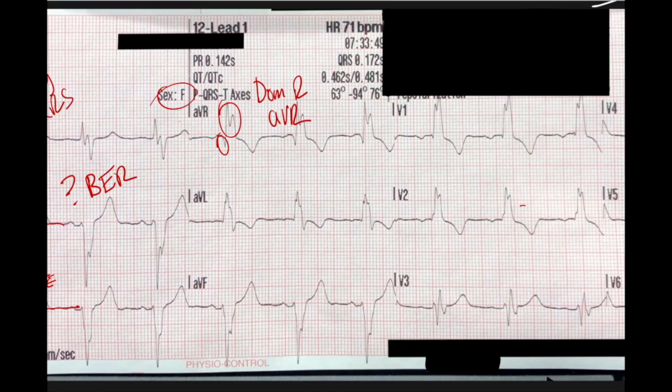In aVL, P waves are hard to see, but we have this fragmented QRS complex, and we have a negative T wave, which is not too unsurprising. So we will keep this. aVF, we have this P wave, little R wave, this RSR' prime, and maybe a little bit of ST elevation.